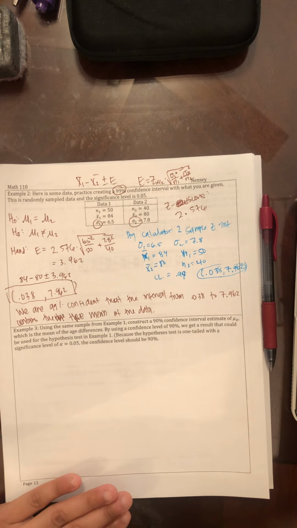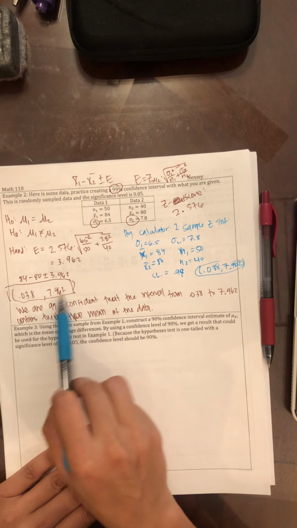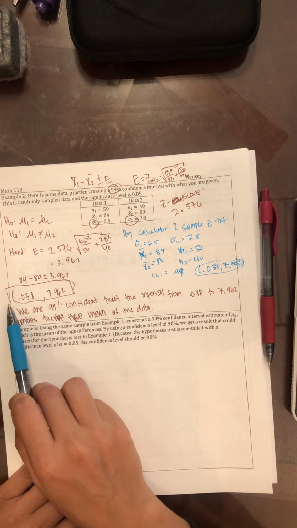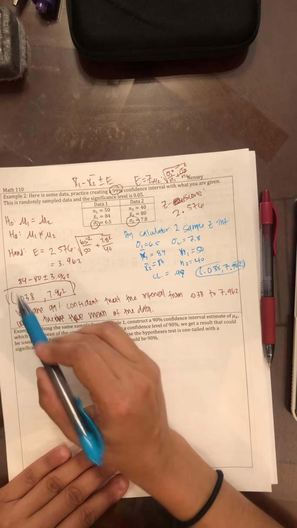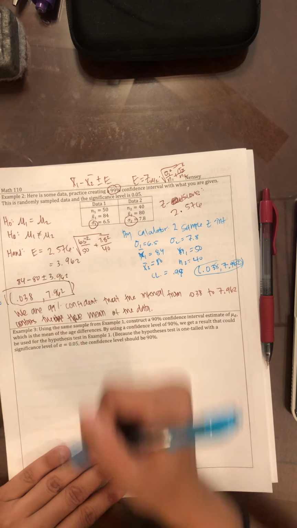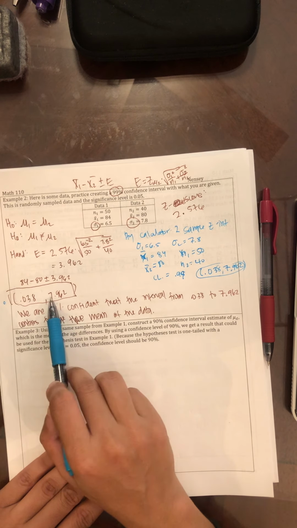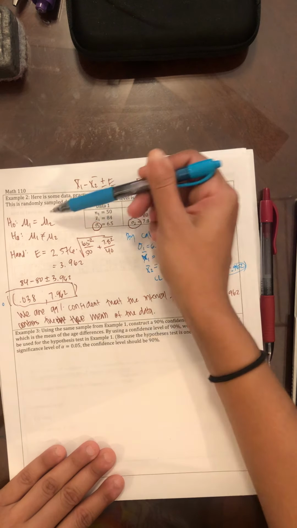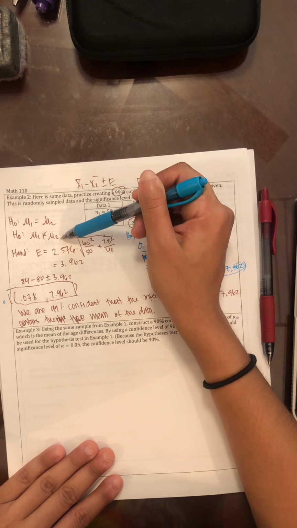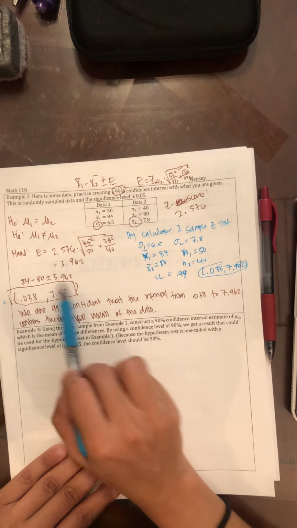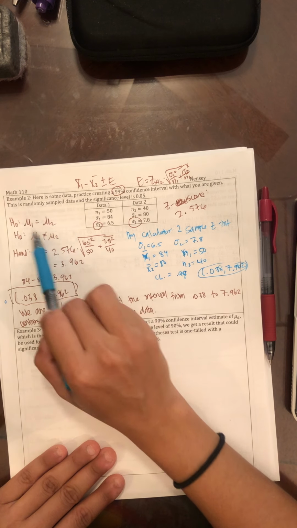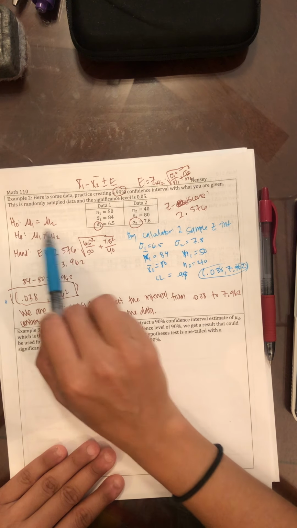Here's my question to you: is 0 contained in here? Well, if you're looking at a number line, 0 would actually be over here, because it's not in between. So since 0 is not inside this interval, they're not equal to each other. It's this one right here.